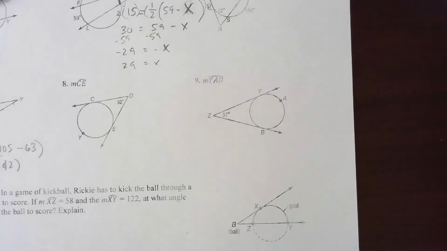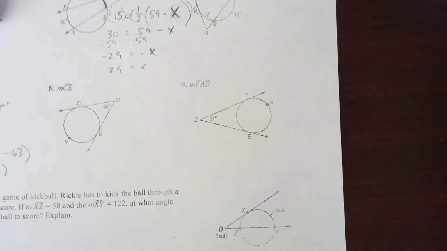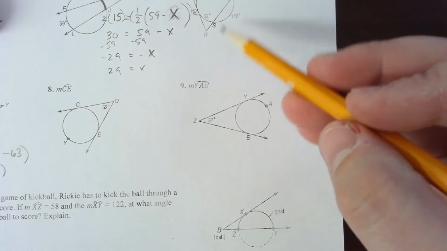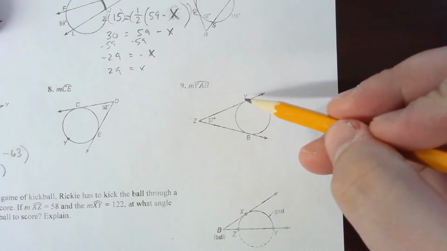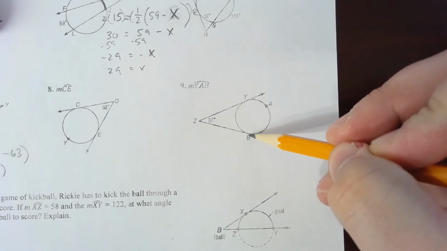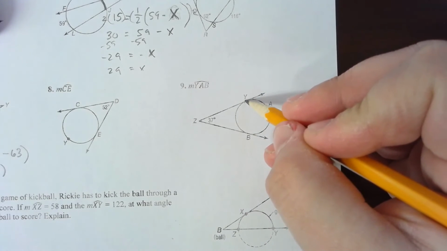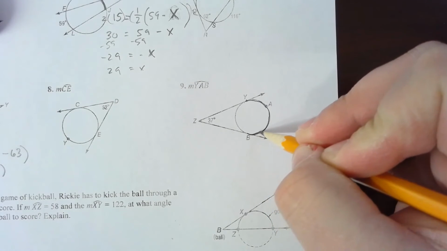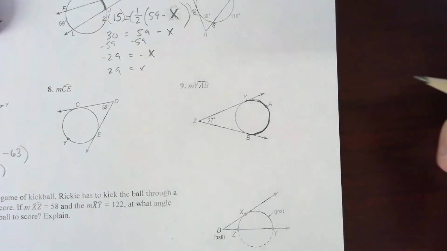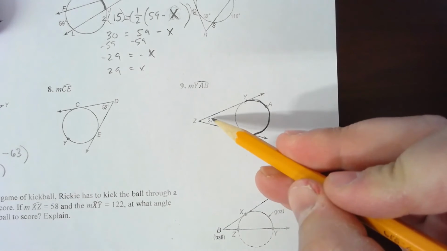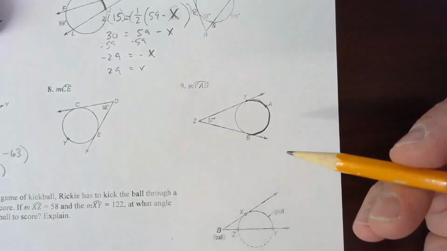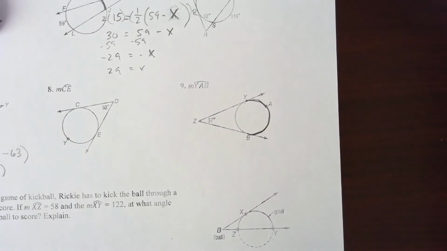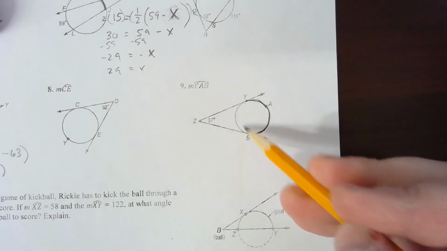Okay, and number 9. Looking at number 9, they're actually looking for the measure of YAB. So we're looking at this whole arc measure here, where this touches all of this. So this would be the bigger arc here, right? All they tell me is that this angle is 37 degrees. So if I were just to set it up like we had before, we would have 2 unknowns, because I don't know what this is either, right?